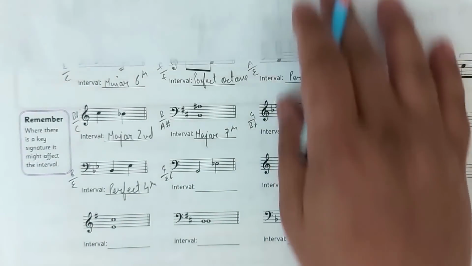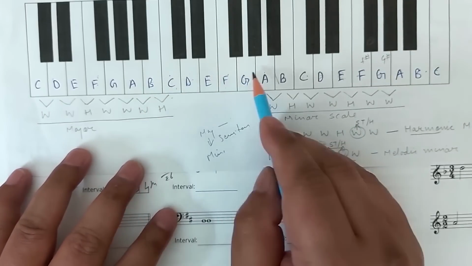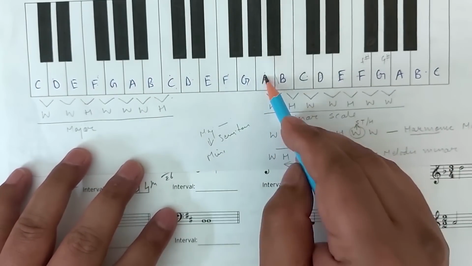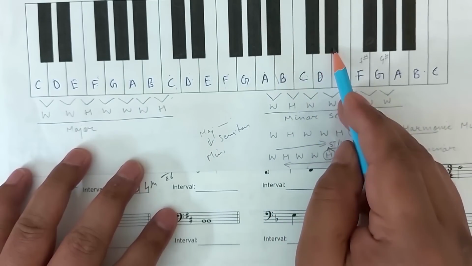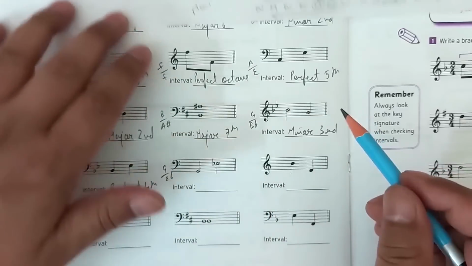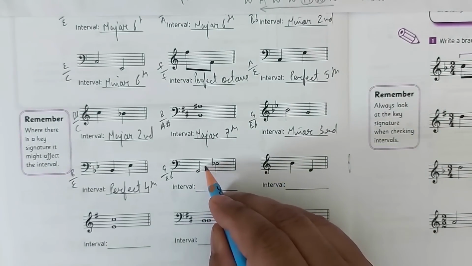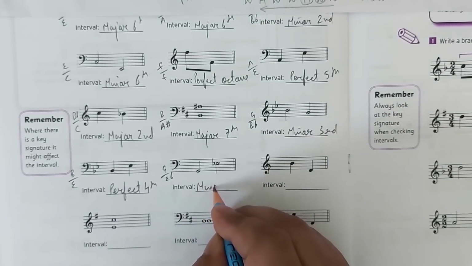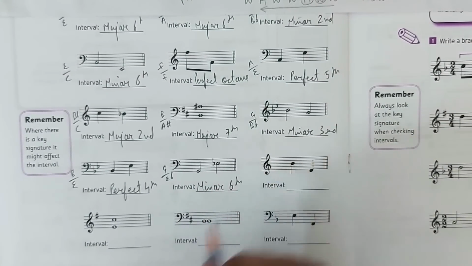Okay. Next, if we go, this is our G and G to E flat, right? Now if you go from G to E flat, so 1, 2, 3, 4, 5, 6, 7, 8. So 8 means this should be a minor 6. So 1, 2, 3, 4, 5, 6. Yes, this is a minor 6 interval.